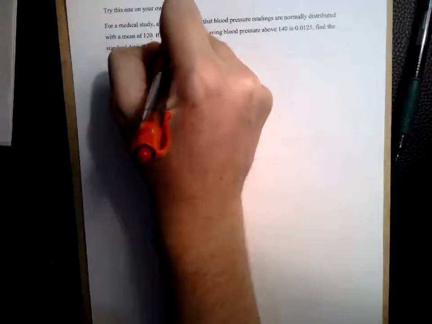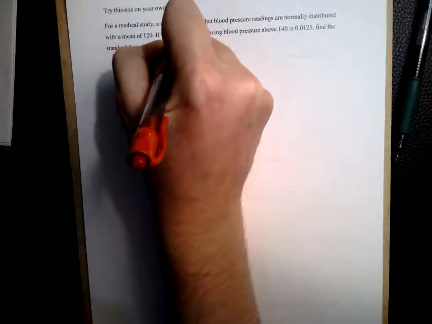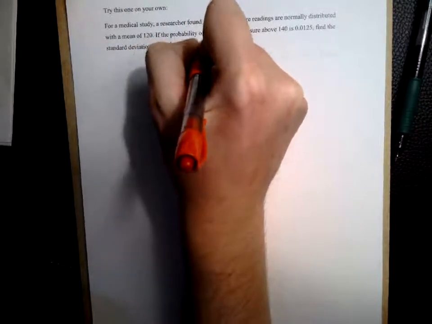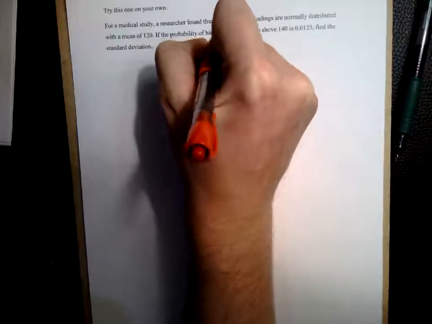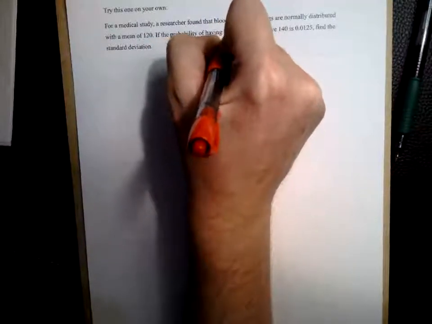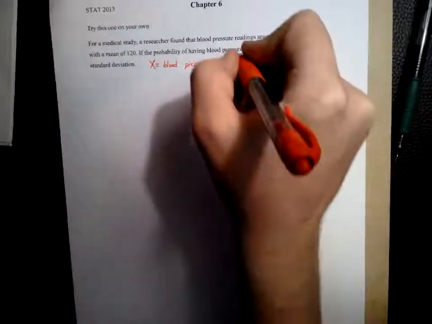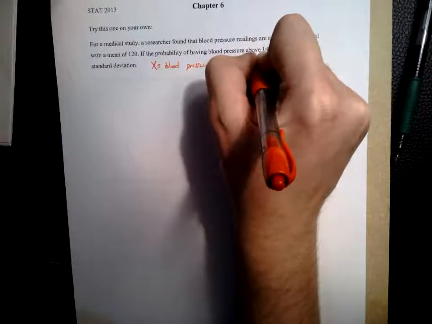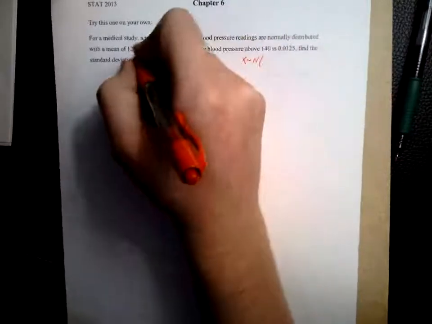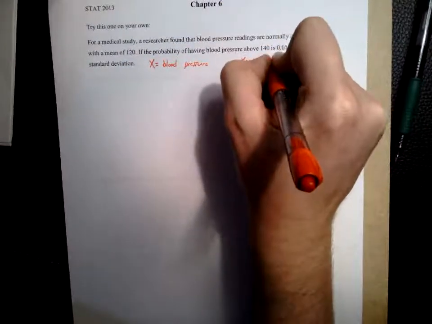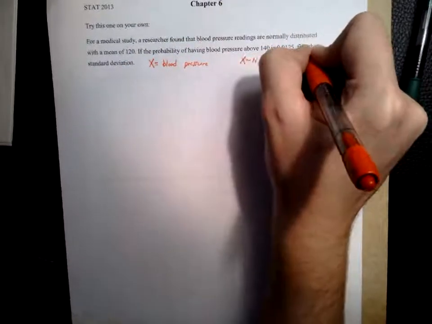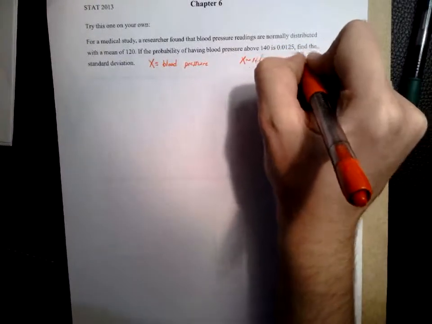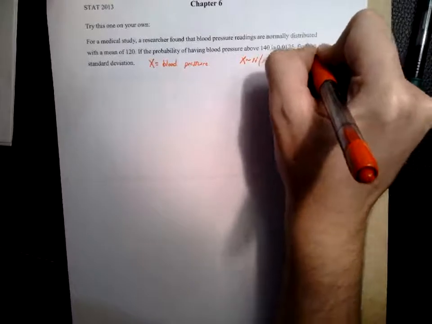In this case, the random variable we're looking at, x, is just blood pressure. And what is the distribution of x? The blood pressures are distributed normally, with the mean of 120. But we need to find the standard deviation, so we don't know sigma yet. So sigma is unknown.